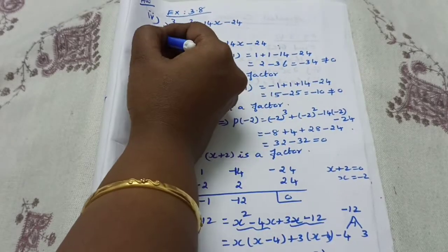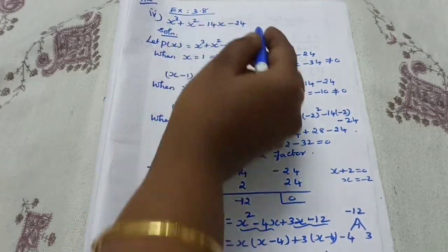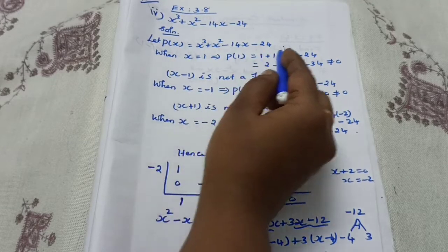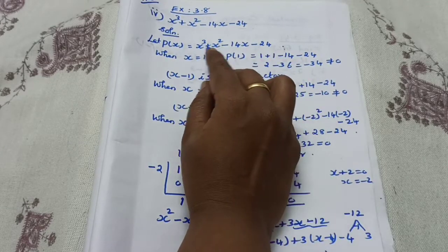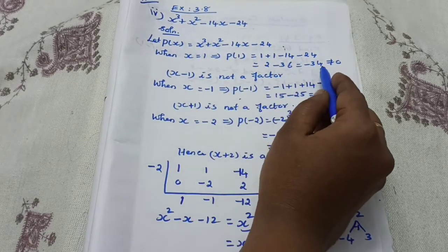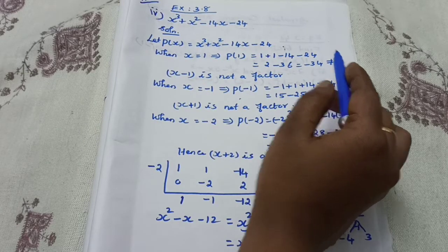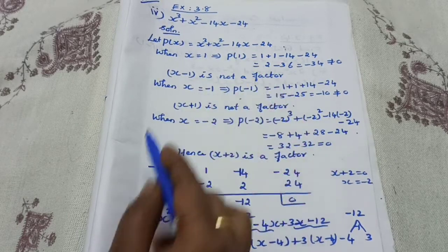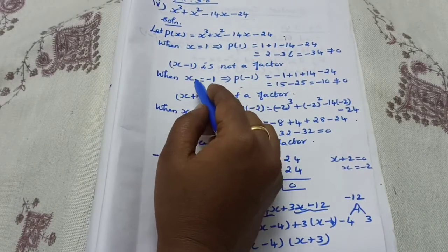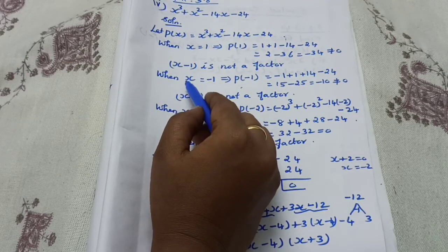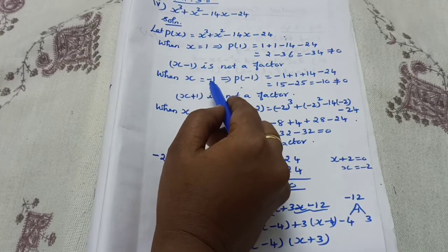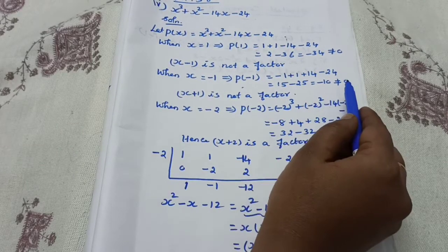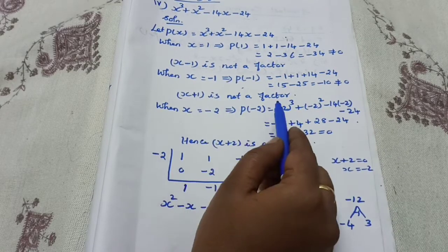Right, let p of x be equal to the given polynomial. When x equals 1, p of 1 is equal to, substituting 1 for x, minus 34 we got, which is not equal to 0. So x minus 1 is not a factor. Next, we have to check by the trial and error method. Then x equal to minus 1. Substituting minus 1, we got minus 10. It is not equal to 0. Therefore x plus 1 is not a factor.